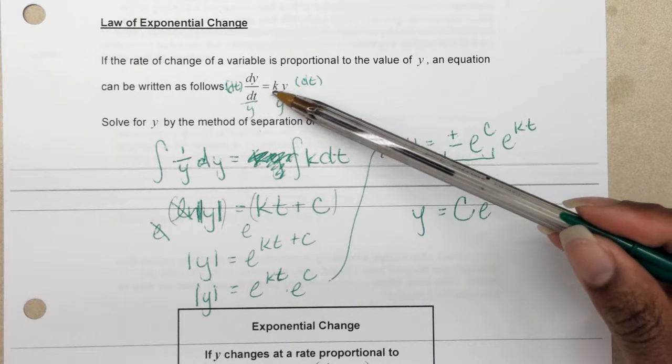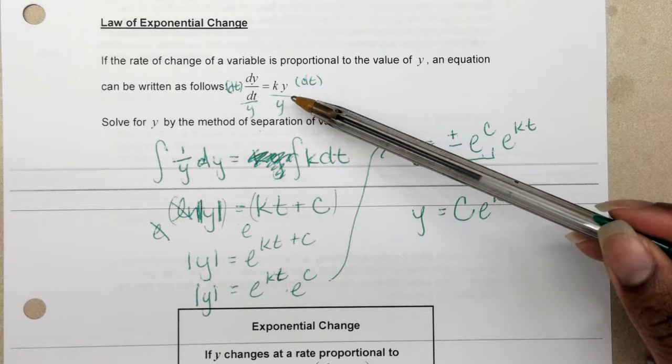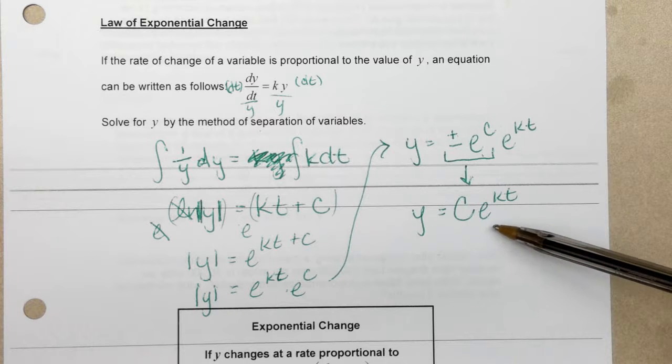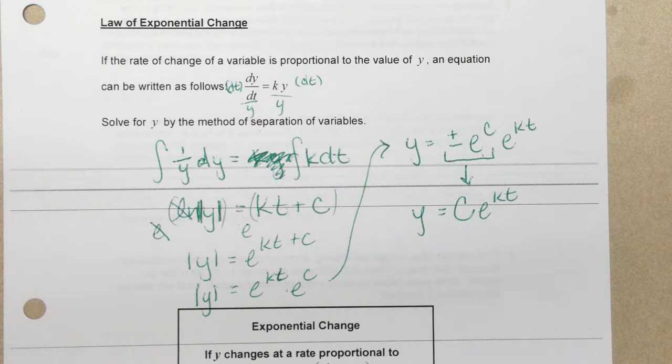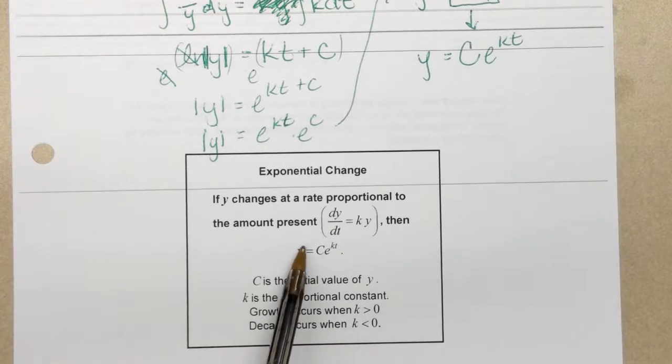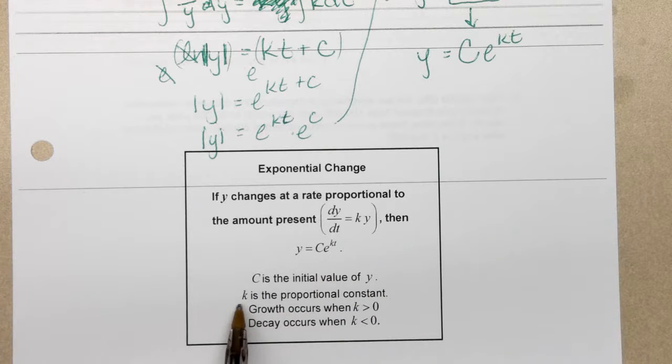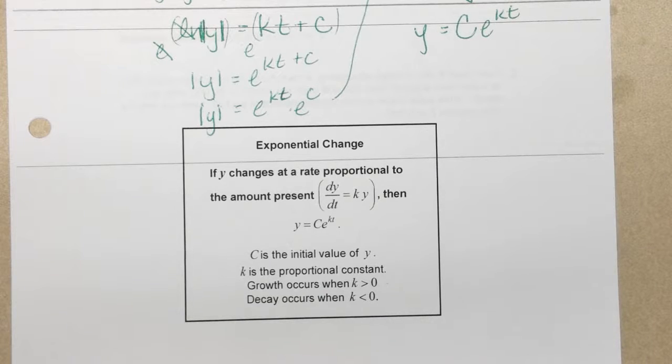So dy/dt equaling ky. Once you've solved that differential equation, you get the equation y equals c e to the kt. So if you have a y that changes at a rate proportional to the amount present, then your general solution is y equals c e to the kt, where c is the initial value of y, k is the proportional constant, and you'll get growth when k is greater than 0, and you'll get decay when k is less than 0.